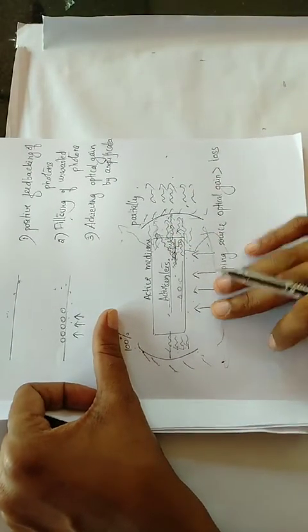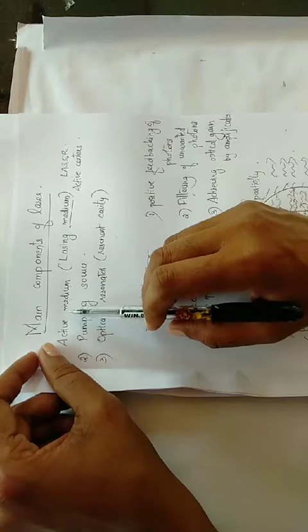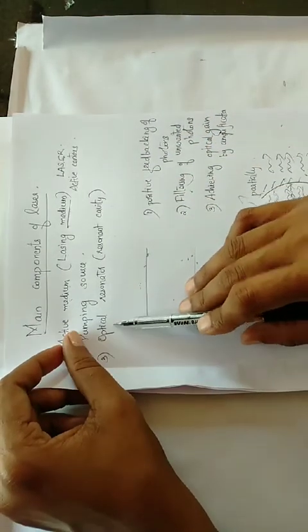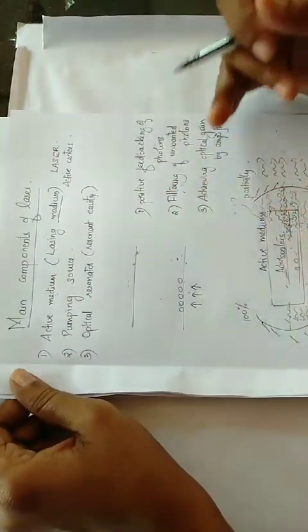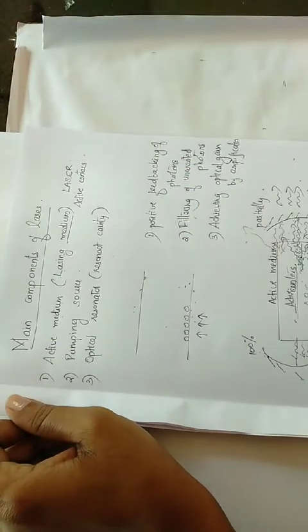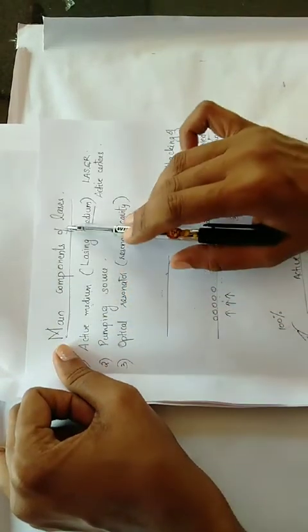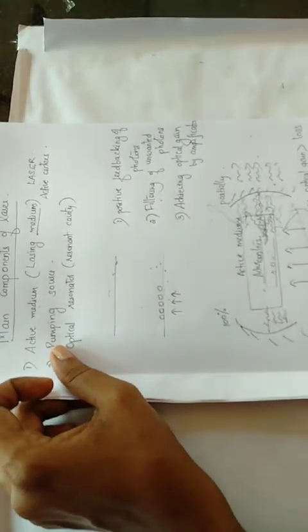This is actually the working of a laser. It is general for all the lasers. All the lasers will have an active medium. All lasers will have a pumping source. Everyone will have an optical resonator. This is general for all the lasers. Then we will go into detail into specific cases like ruby laser, helium neon laser, etc. But this is a main very important question. What are the main components of a laser? These three are the main components and it can be asked as an essay question.